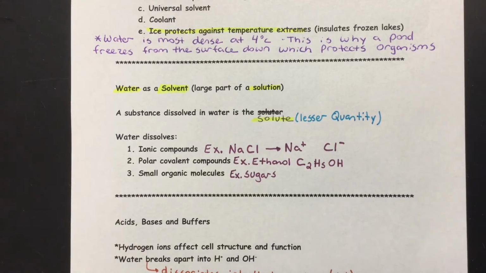We know that water dissolves a few things. It dissolves ionic compounds such as salt, sodium chloride, breaks it into ions. We have polar covalent compounds such as ethanol, and there's your formula for that, C2H5OH, and then small organic molecules such as sugar. So we said those are the ones that are kind of hydrophilic, water-loving.